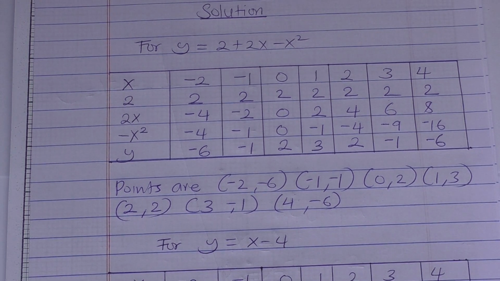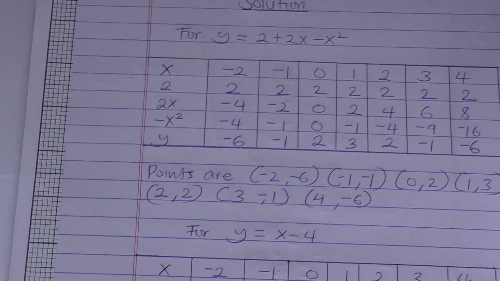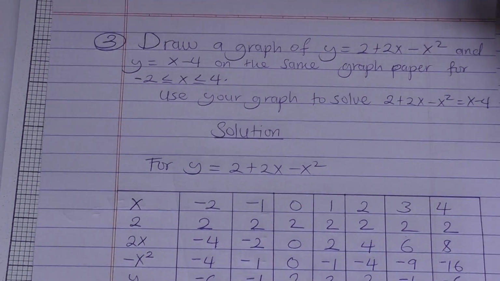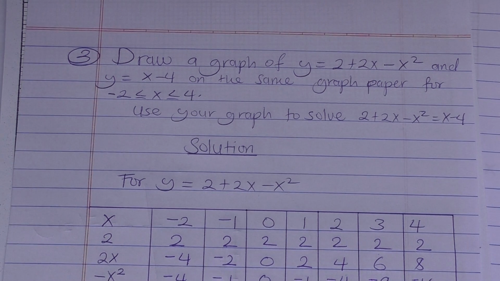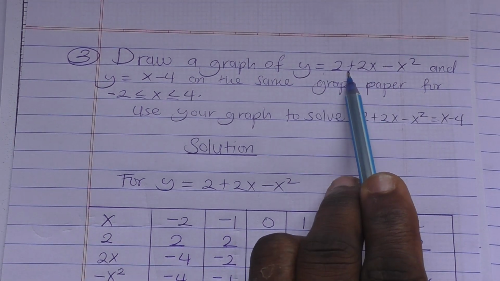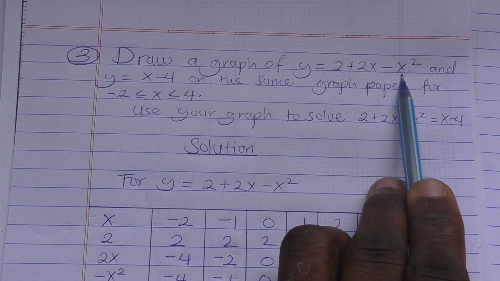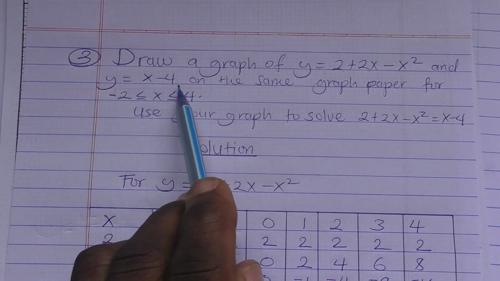In our next example, we are supposed to draw the graph of y equals 2 plus 2x minus x squared, and y equals x minus 4.